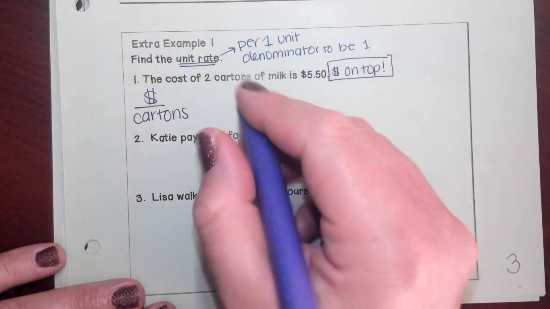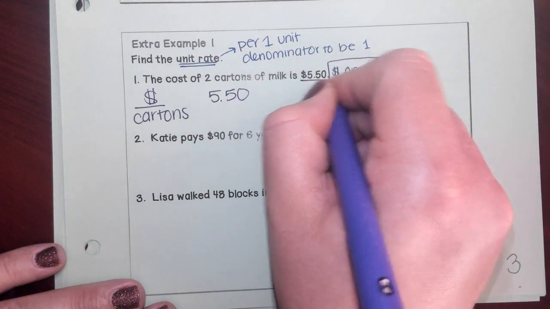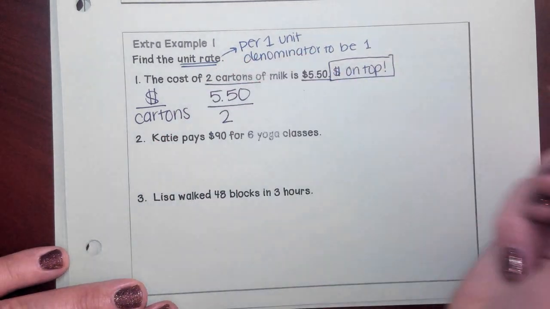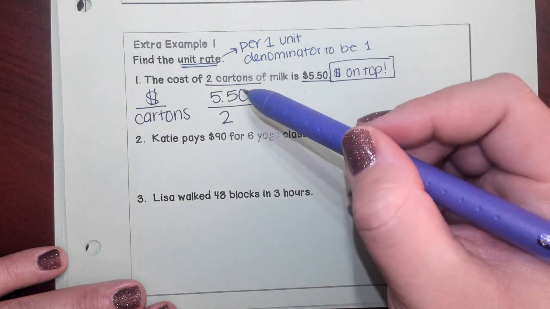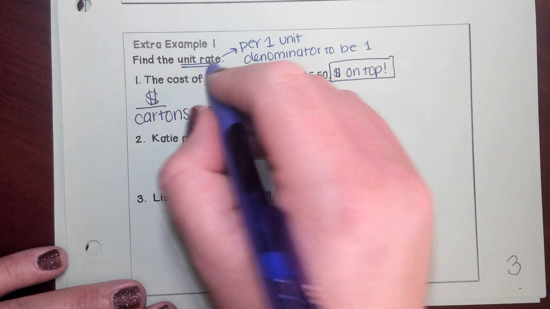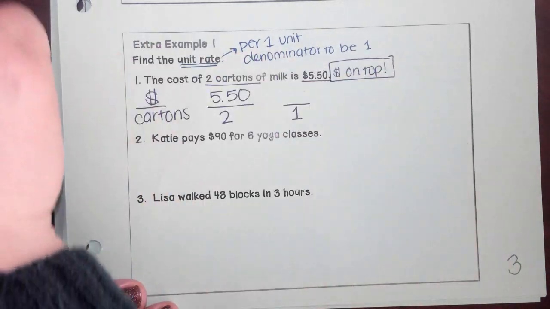So when I set this up, my money that I'm talking about is $5.50. I'm taking that from this problem over 2 cartons. This is from right here. So I put the money on top because we're going to find how much money it is per 1 carton, because we're finding the unit rate, so we're finding per 1 unit, making that denominator 1.